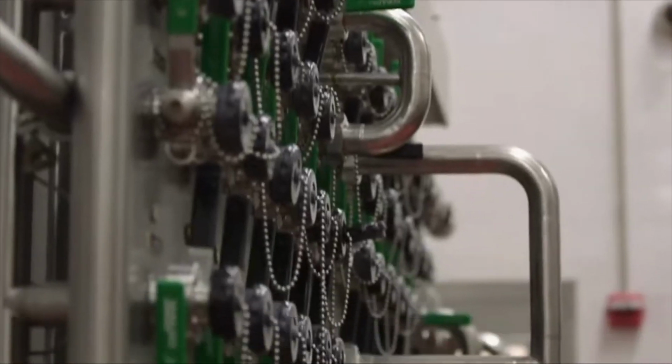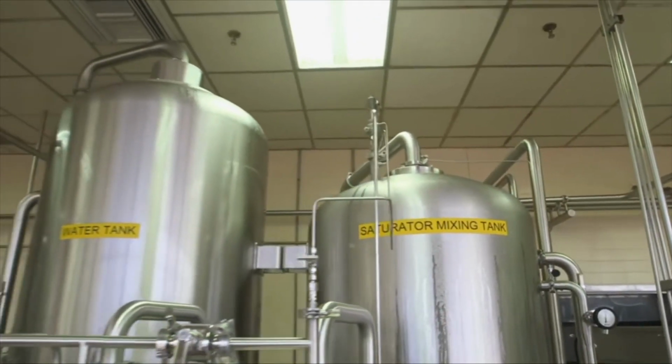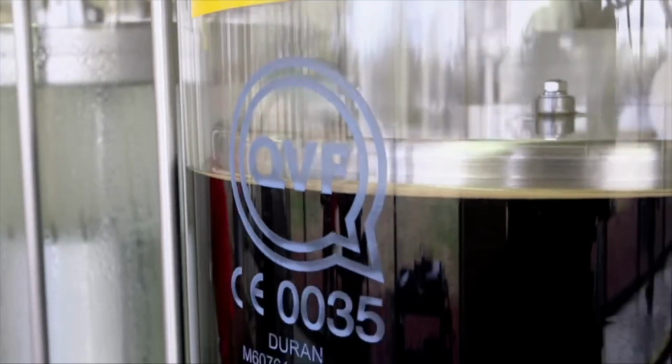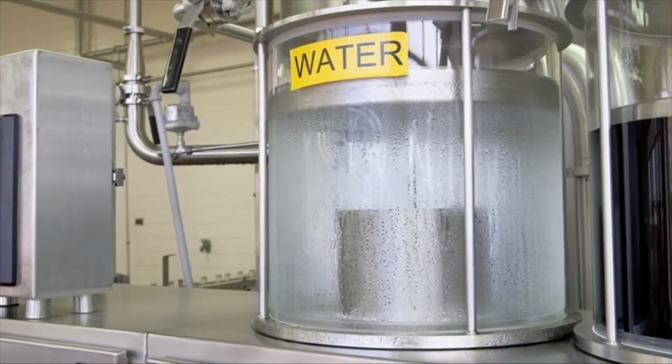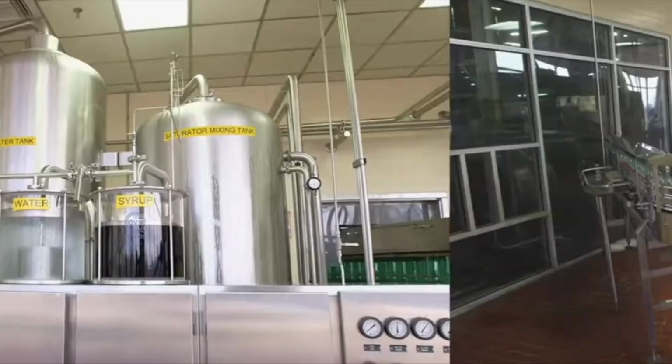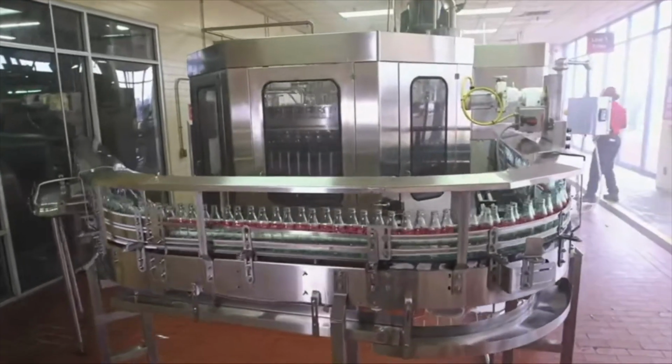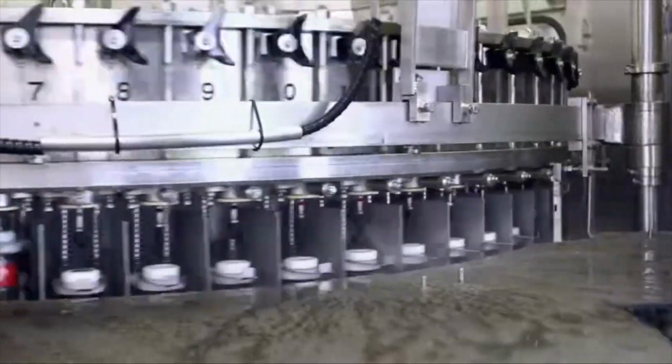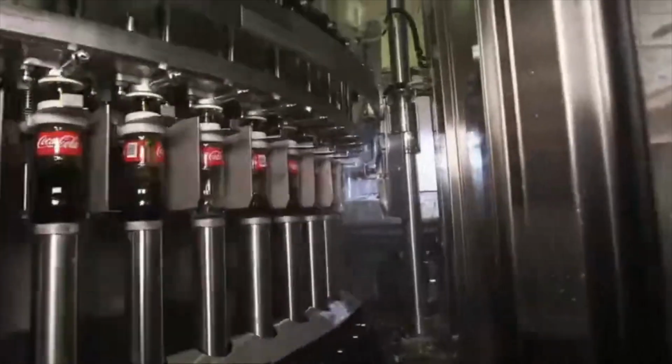Let's move on to the filtering. Filtration is done to remove any unwanted particles, impurities, or sediment present in the liquid. This contributes to obtaining a clear, transparent Coca-Cola free from visible substances. Filters used. Different types of filters are used during the manufacturing process.